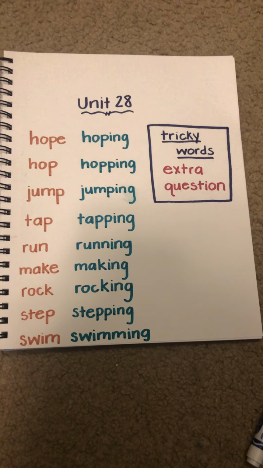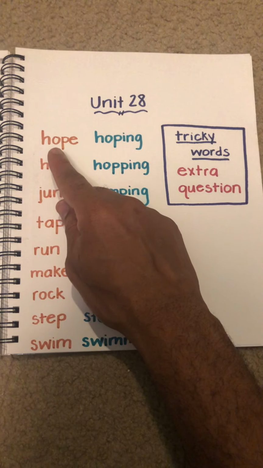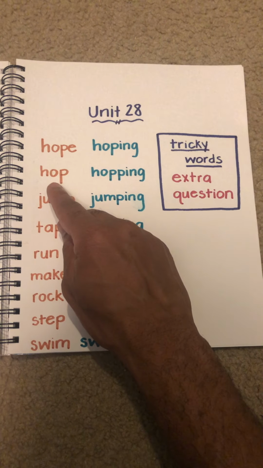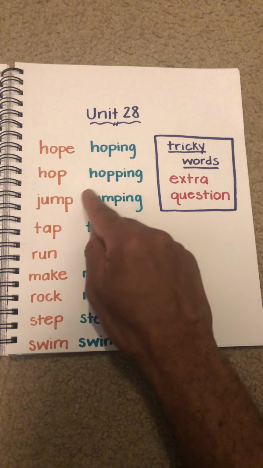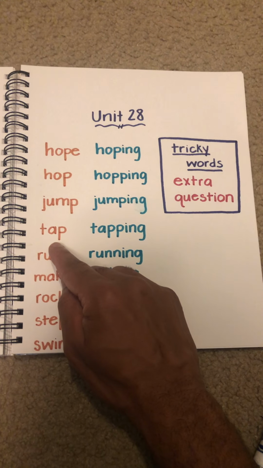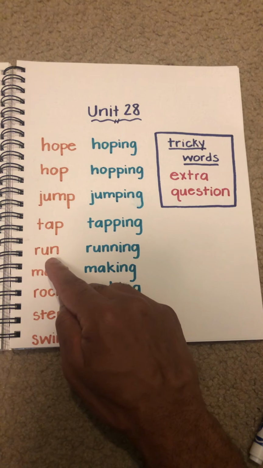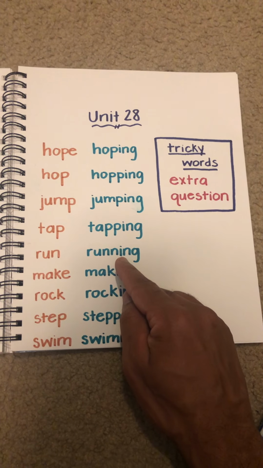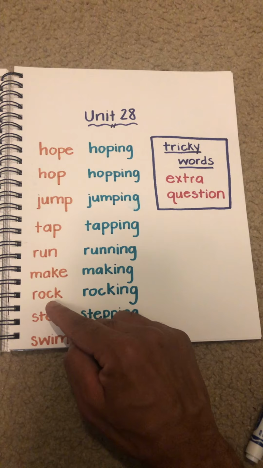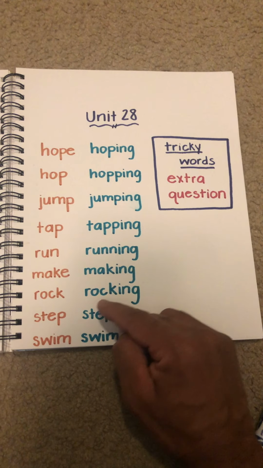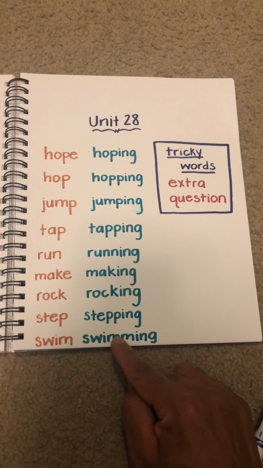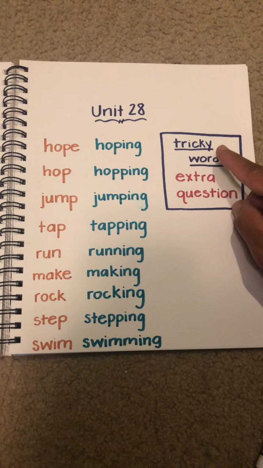Very quickly, let's go through the words that we have for this week. Our words are hope, hoping, hop, hopping, jump, jumping, tap, tapping, run, running, make, making, rock, rocking, step, stepping, swim, swimming.